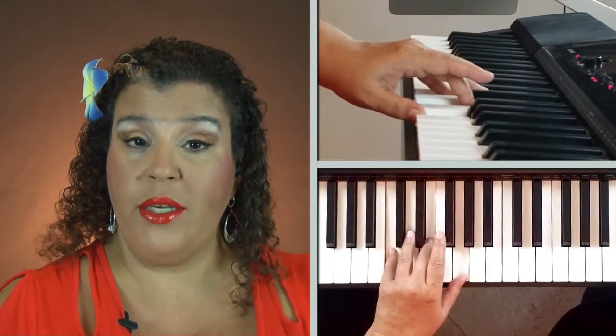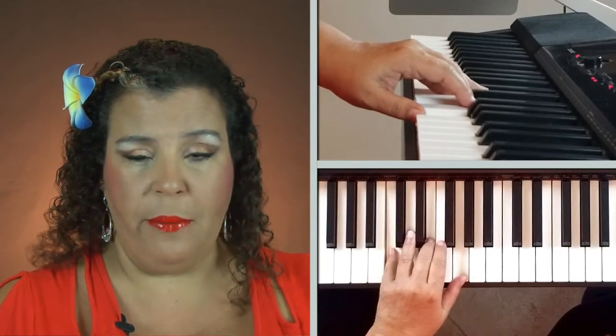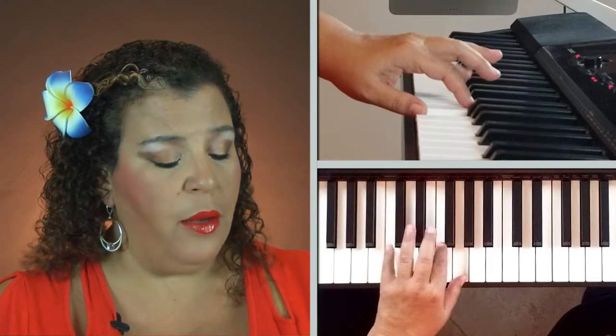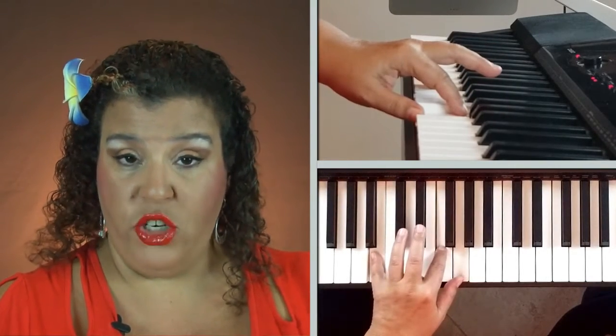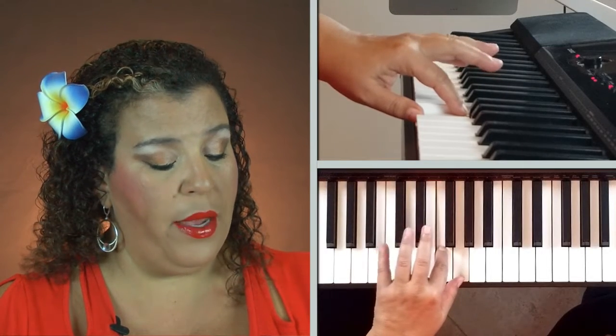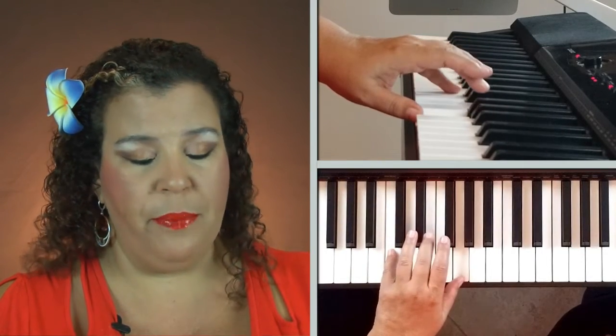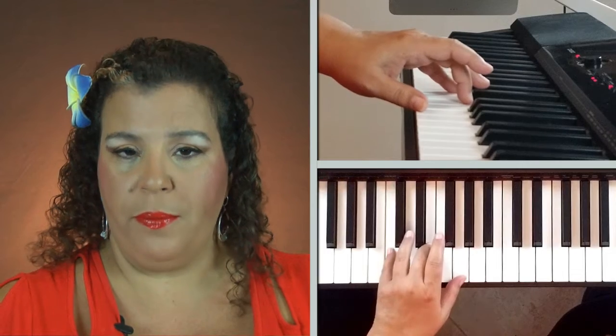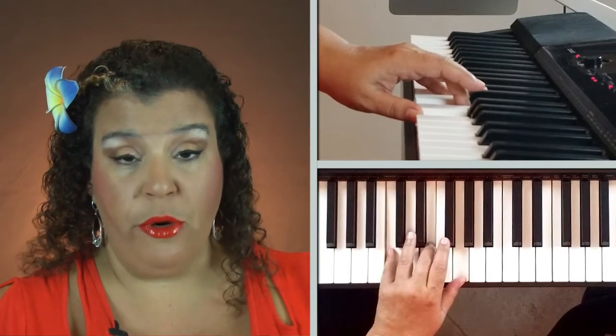Now I'm going to go straight to the other chord, the G7. I'm going to put that 2 finger down again, but this time I'm going to stretch the pinky. And there's the G7. Now I'm going to come right back home to C by bringing that pinky back and switching back to 3. So that is the progression.